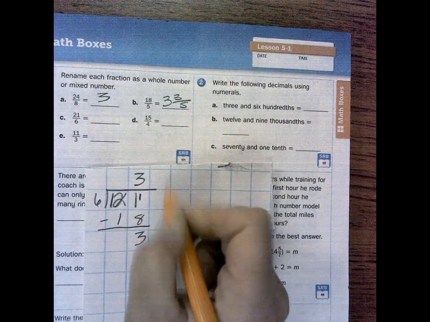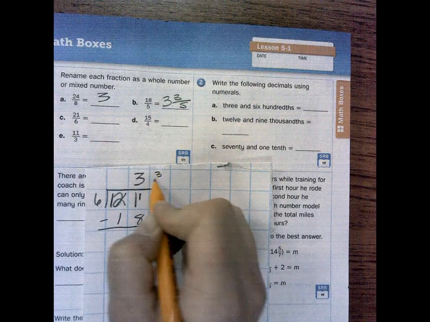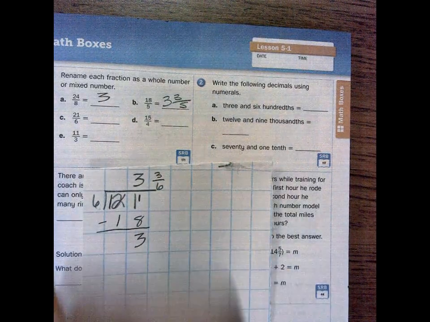My remainder becomes my numerator, and my denominator stays the same.